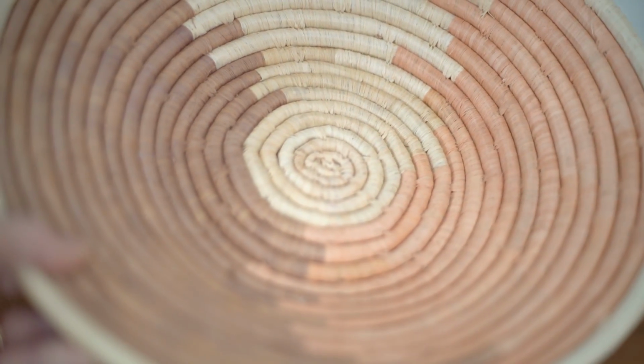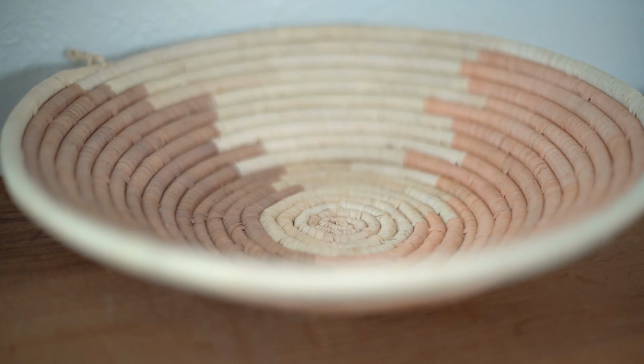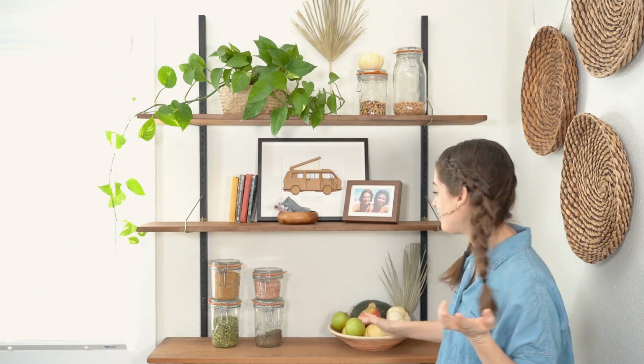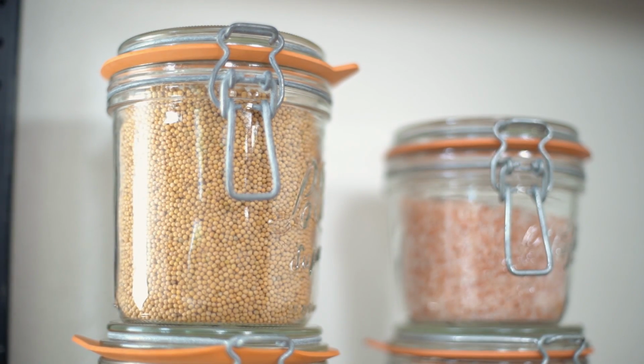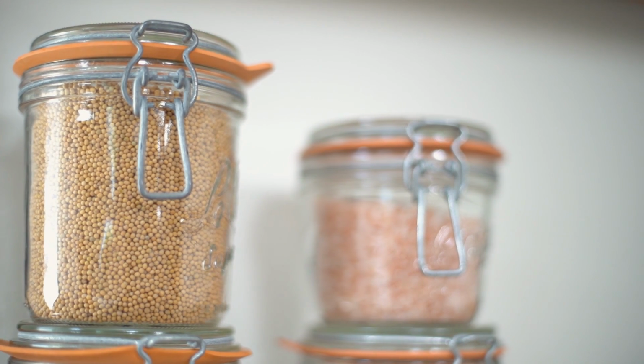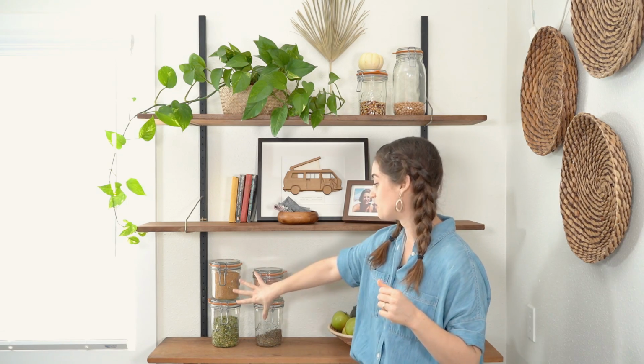I think this one's from Africa, and I just really like the colors in it because I think they're really pretty. And I think it's kind of funny that the colors in this basket sort of mirror the colors in my bulk food, which is another reason that I love shopping in bulk, because you can really see what you have.